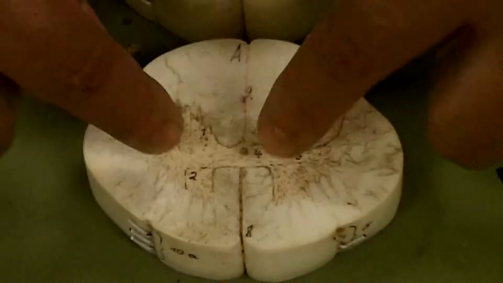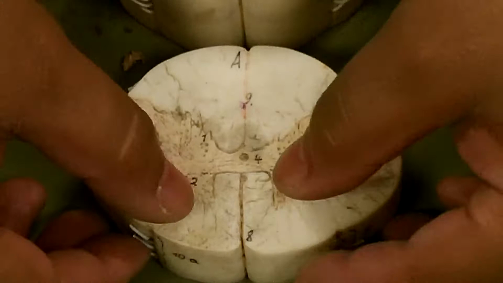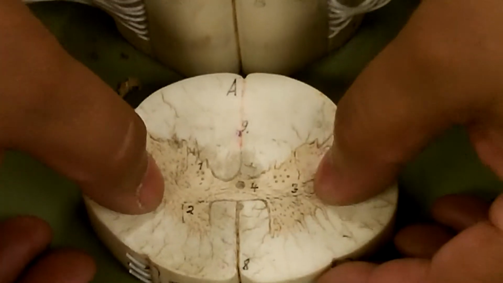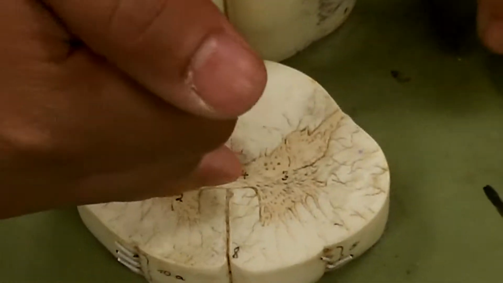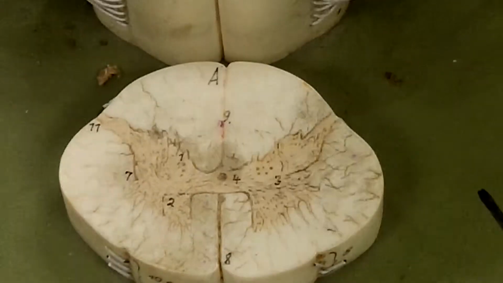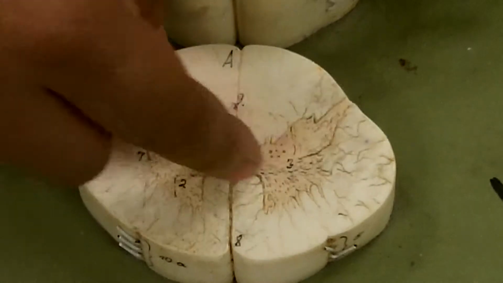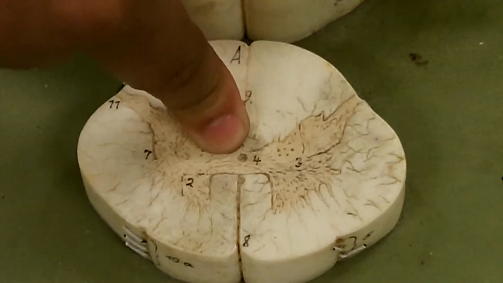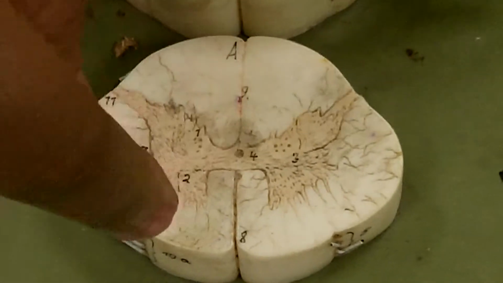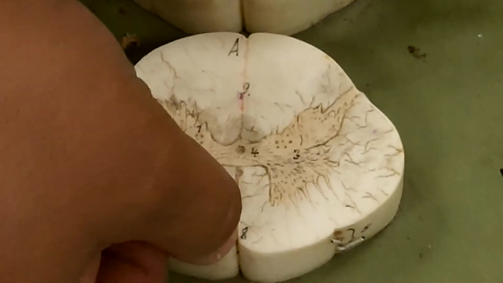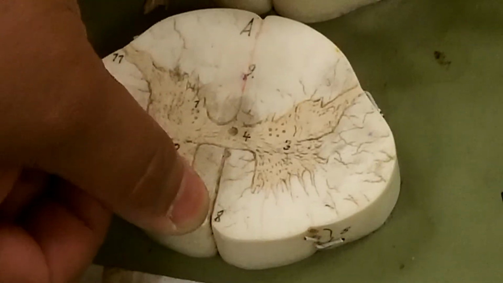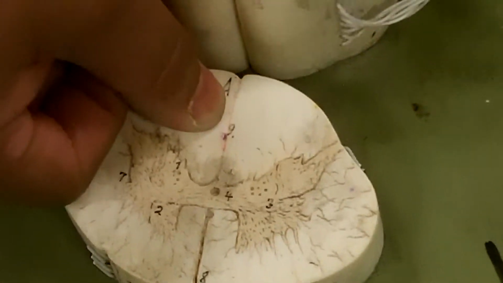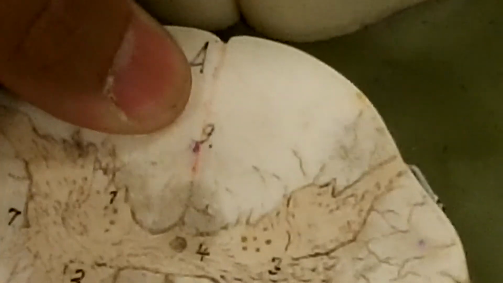The gray matter is this, where we have a ventral horn and a dorsal horn, and then lateral horns on the sides as well. We also have what's called a gray commissure, which connects the two gray matters together. Inside the gray commissure is the central canal, and in front of it here is the anterior median fissure. And then back here, which is indicated in a red line, would be the posterior median septum.